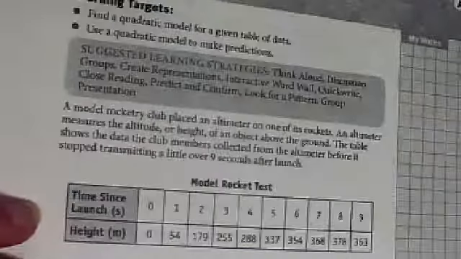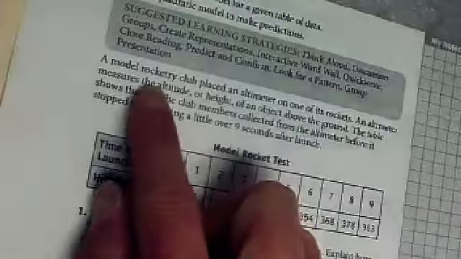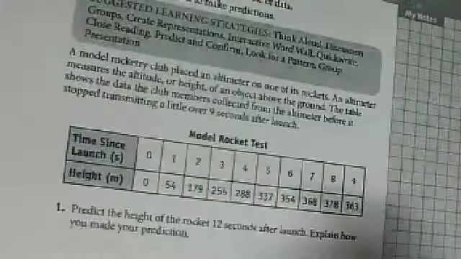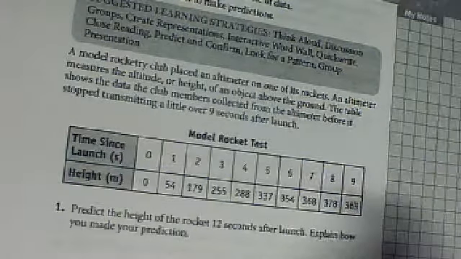Now, what if we have some real-world data, not just points on a graph? Can we still write the equations? Well, let's take a look at this model rocket test data.